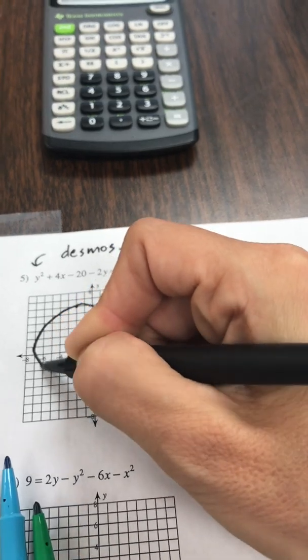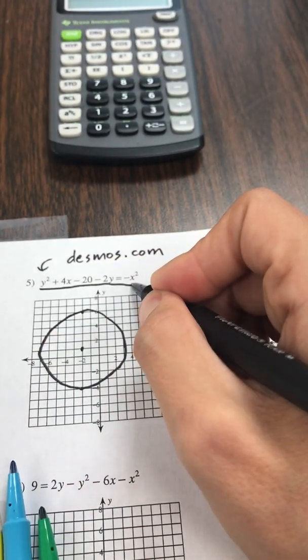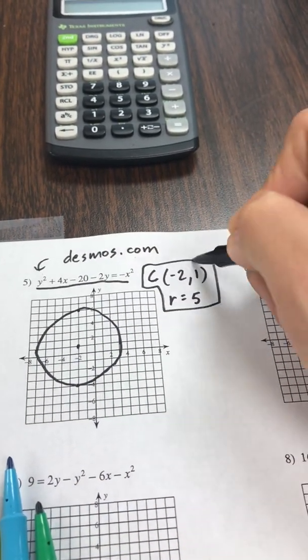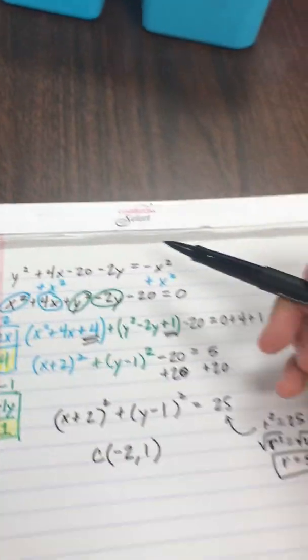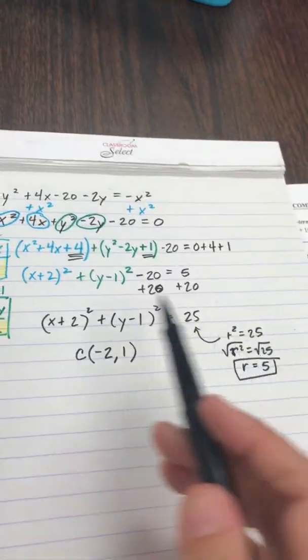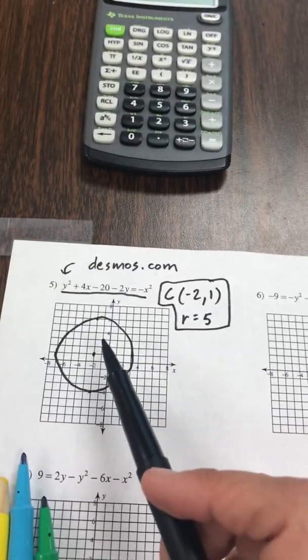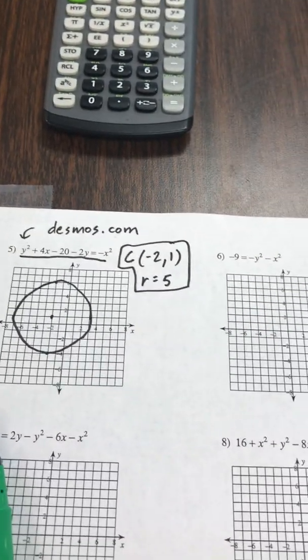So you can do this problem either way. You can go to Desmos and notice this and graph it, or not using Desmos, you can do the algebra, find the center and the radius, then graph it. Two ways to do this problem.